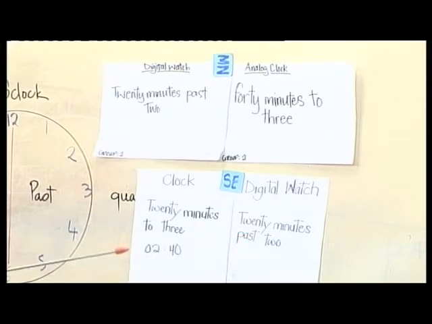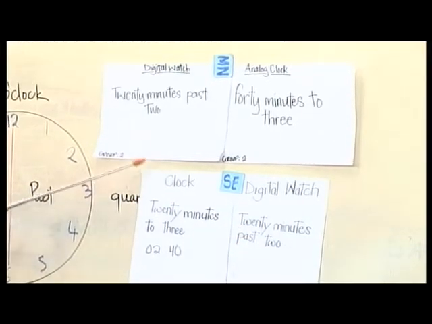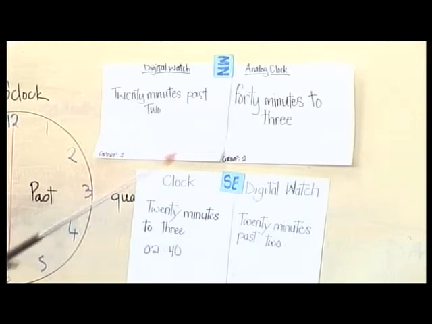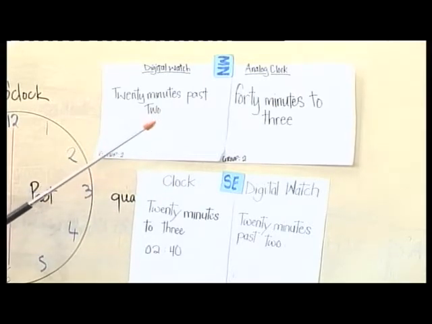Do they have the same answer? Yes. And is their answer correct? Yes. All right, their answer is correct. Digital watch, that's 2:20, which is 20 minutes past 2. So the time given in words is correct.